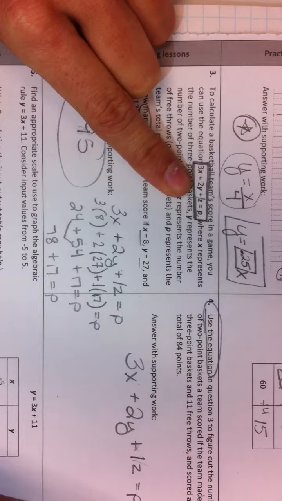equals P. Stop. I can hear you and see you in the corner of my eye. Shh.